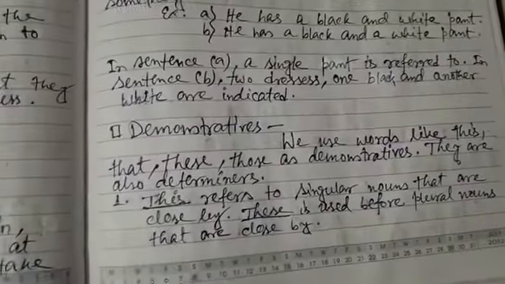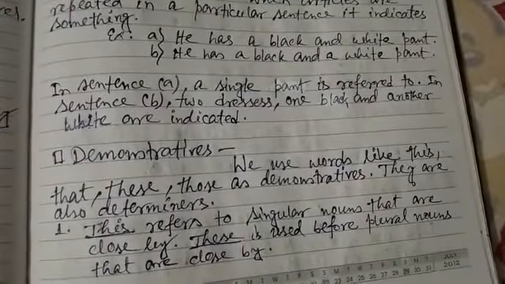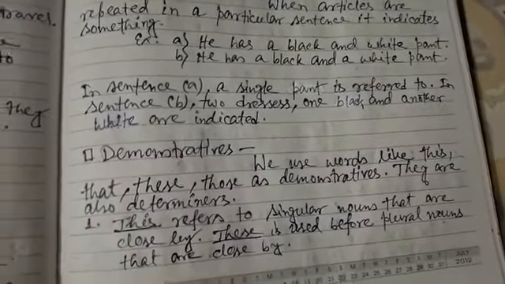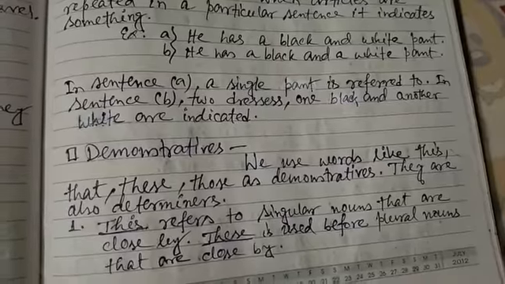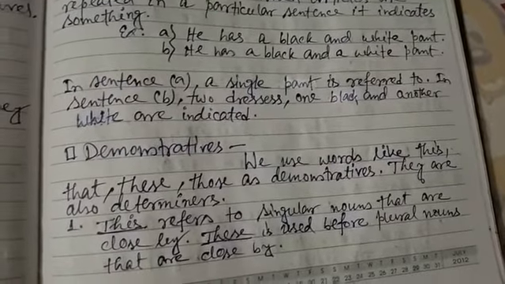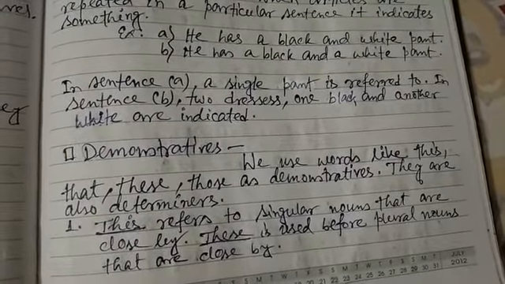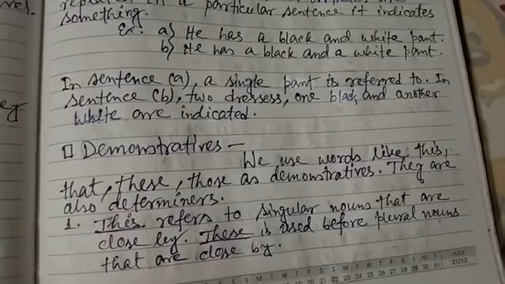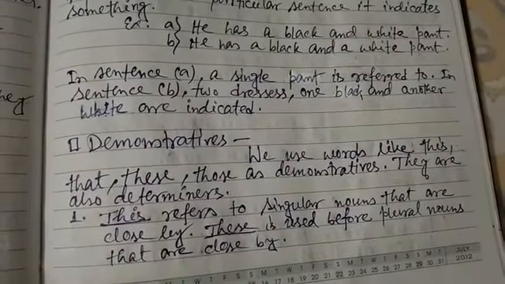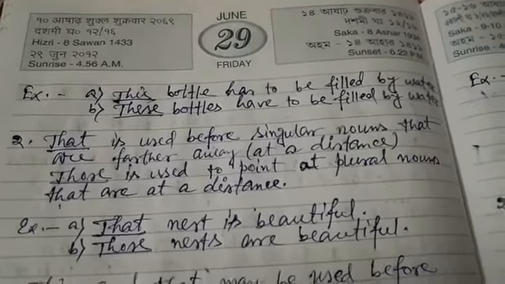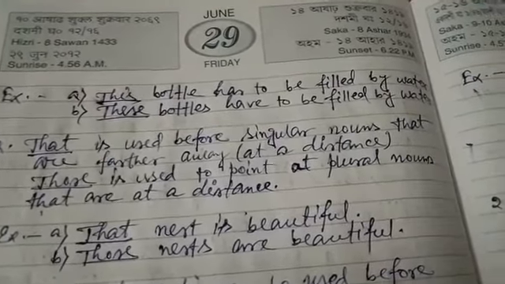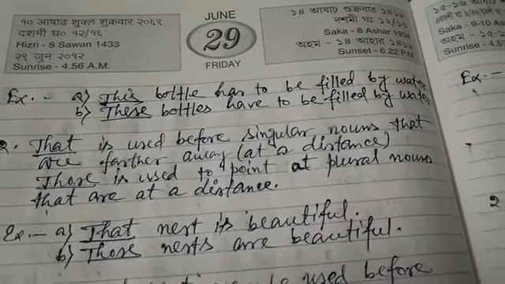Next, demonstratives. We use words like this, that, these, those as demonstratives. They are also determiners. This refers to singular nouns that are close by. These is used before plural nouns that are close by. Example, this bottle has to be filled with water, or these bottles have to be filled with water.